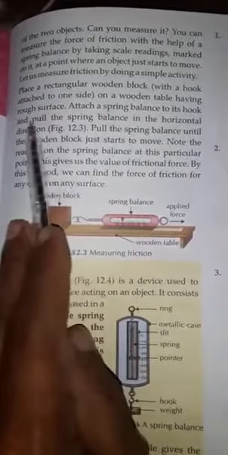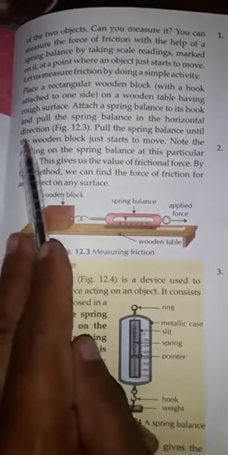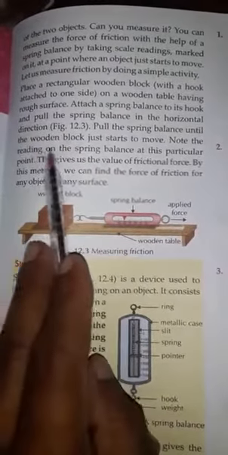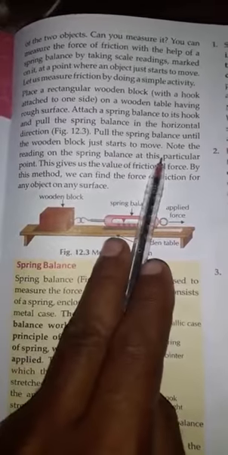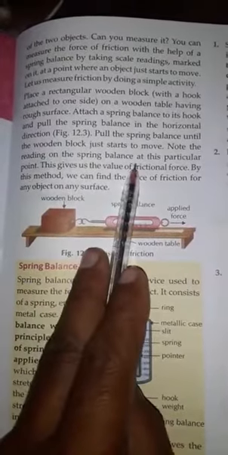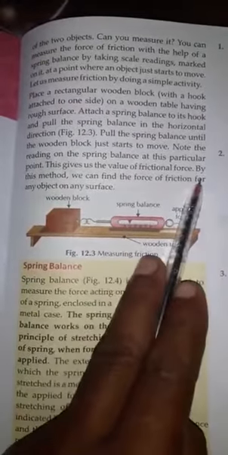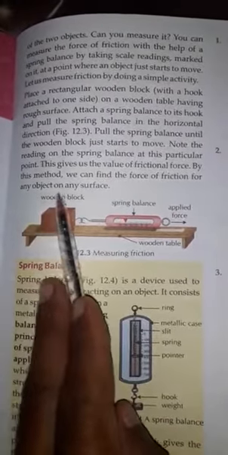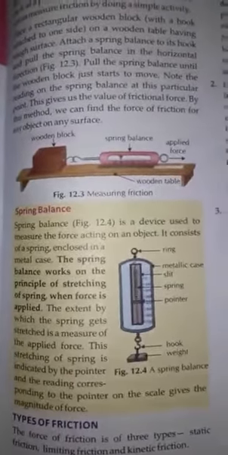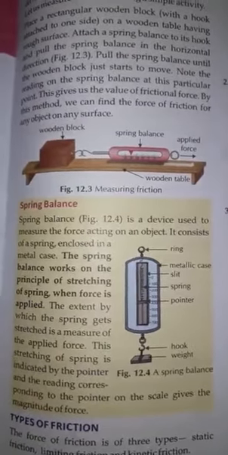Place a rectangular block on a wooden table having a rough surface. Attach a spring balance to its hook and pull the spring balance in the horizontal direction. Pull the spring balance until the wooden block just starts to move. Note the reading on the spring balance at this particular point. This gives us the value of frictional force. By this method we can find the force of friction of any object on any surface.